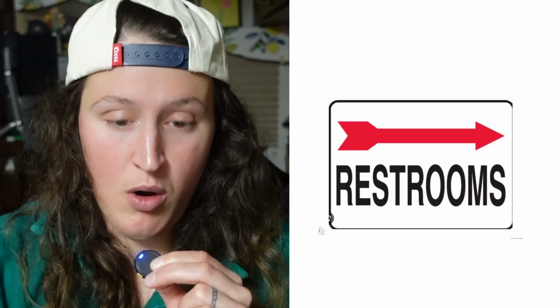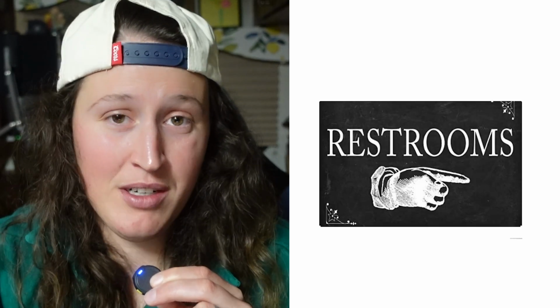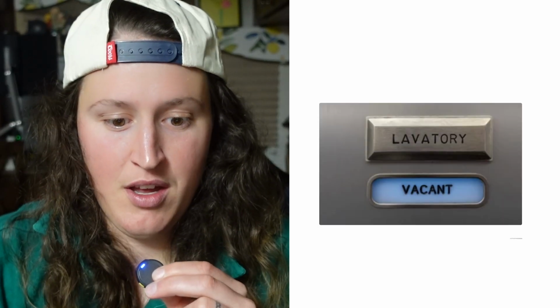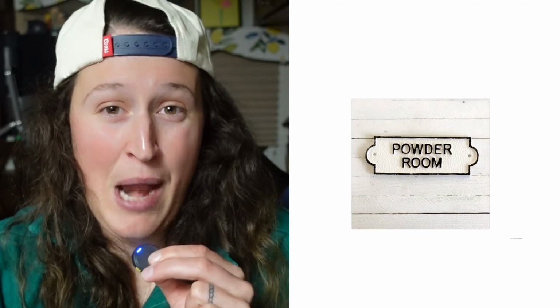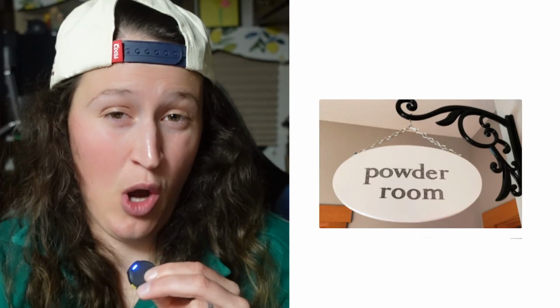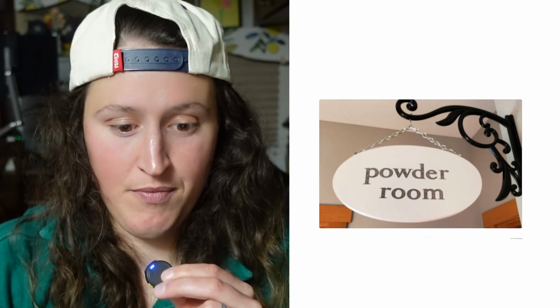So as a refresher, restroom, really common. Water closet, really common in the UK and maybe Canada. Lavatory, common on airplanes. Toilet, you might see it, not as common here, but maybe in other places. Washroom, fairly common here. And powder room, not as common, but you might see it.